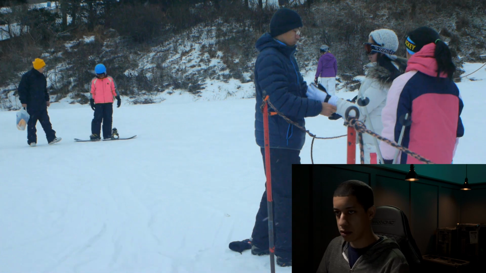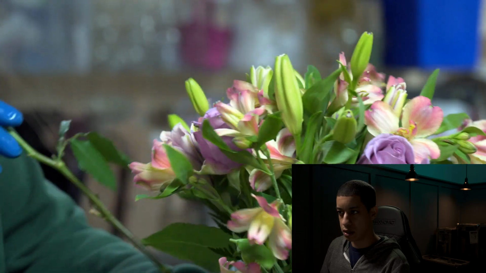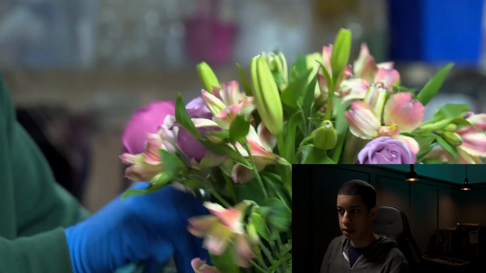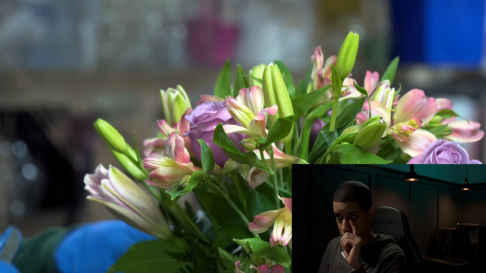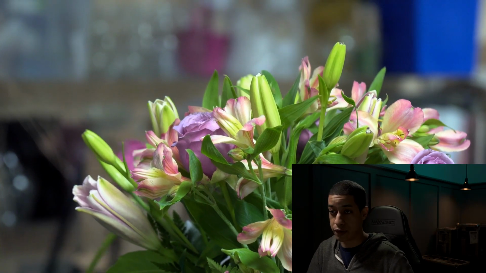So let's go back and look at our other shot. Like I said, I think that came out pretty well. I wouldn't know any difference.